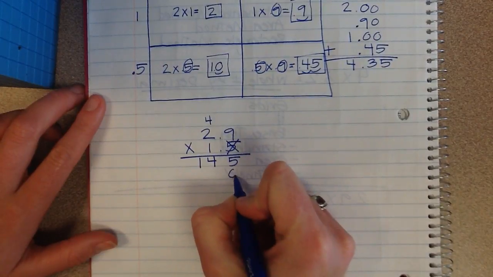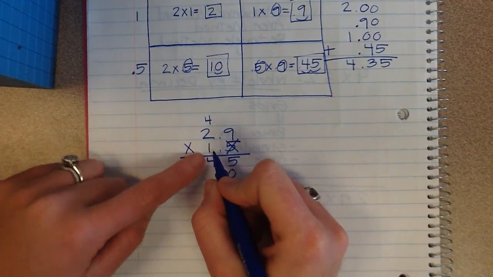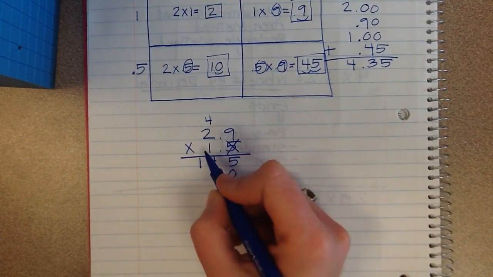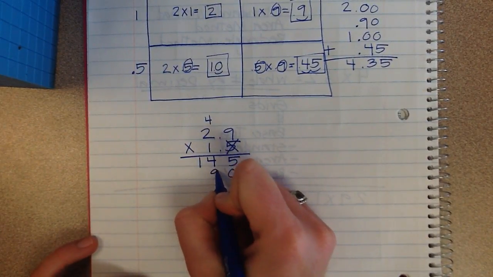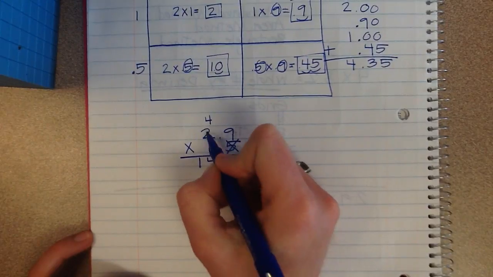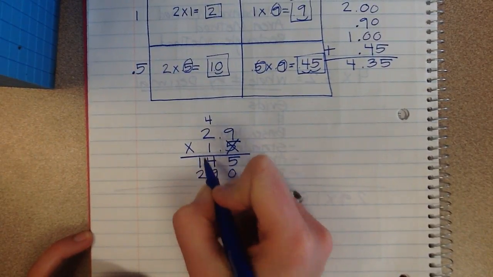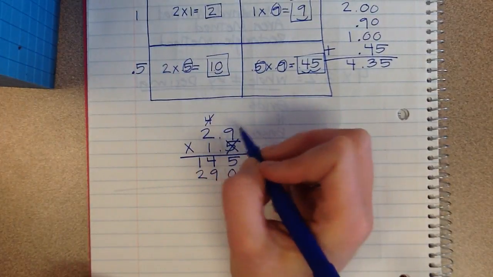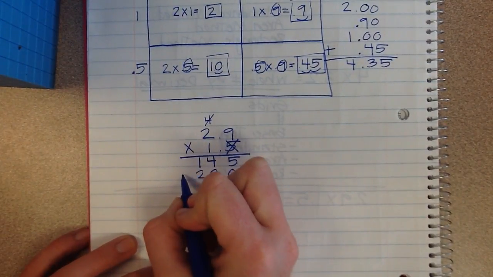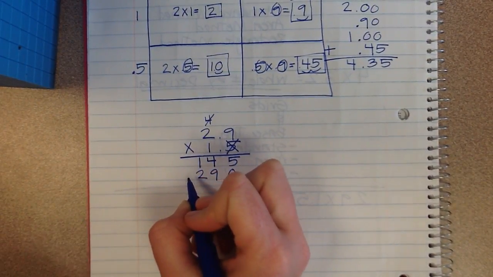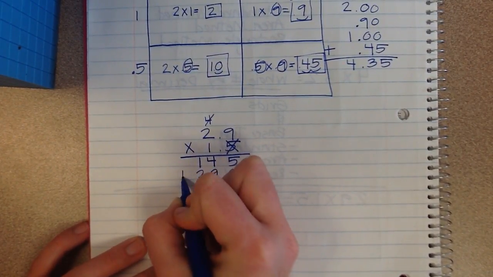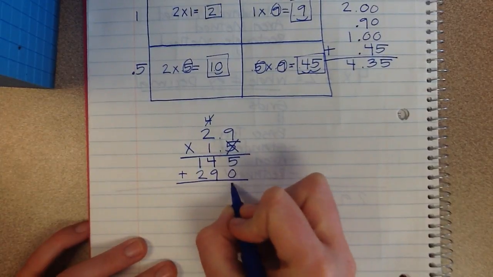I'm going to put a placeholder because I'm now multiplying with this 1, and I'm putting 1, 0 because I have 1x. 1 times 9 equals 9, and 1 times 2 equals 2. I'm not using this 4. If you want to mark it out after you're done, then you can. That way you don't forget not to use it, or forget to use it. Excuse me, getting tongue twisted. Not to use it again. So now I'm going to add. I'm still forgetting my decimals.